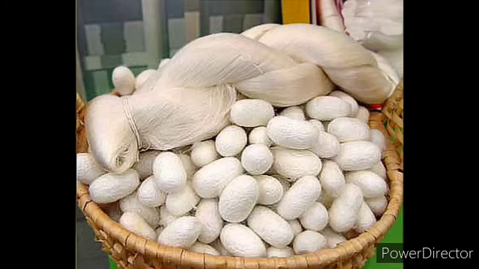From the video, you understood that the silk moth lays eggs on the leaf of the mulberry tree, and the silkworm hatches from the egg, and the body of the silkworm is covered with the silky thread that is called cocoon. So this cocoon is the raw material for getting the silk thread.